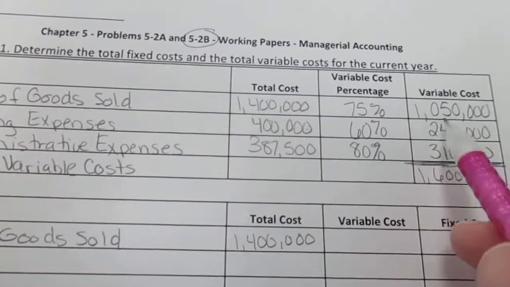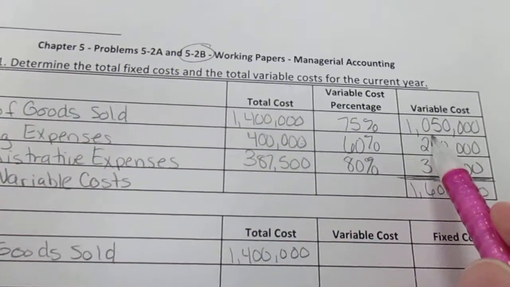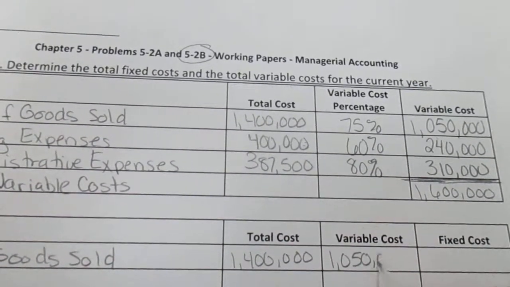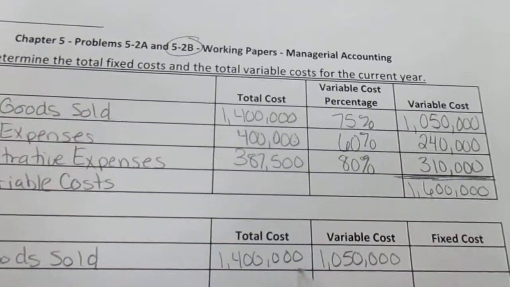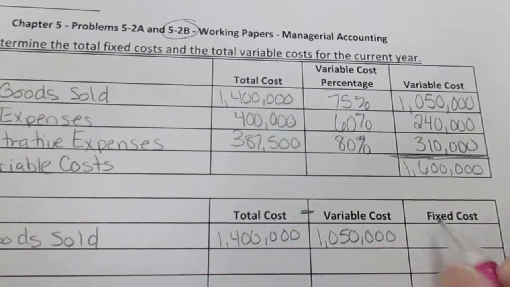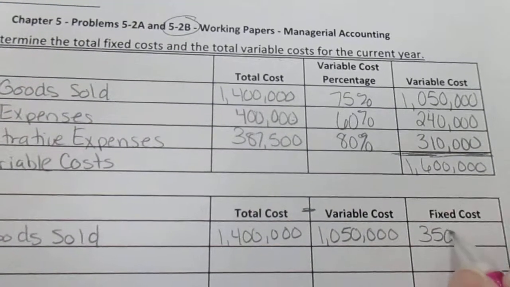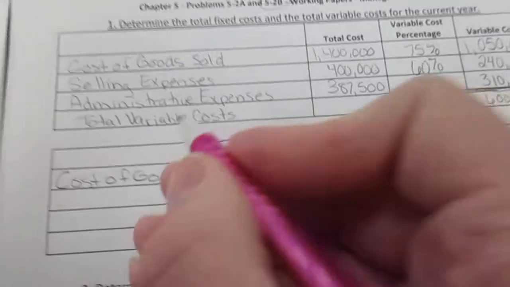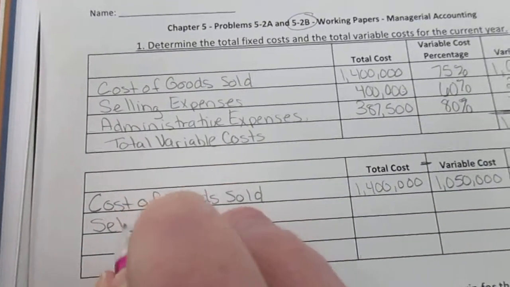If I subtract my variable costs of $1,050,000, I'm going to get my fixed costs. So my variable costs are $1,050,000. Again, subtracting these numbers, I get fixed costs of $350,000. Okay. I'm going to do the same thing for selling expenses.